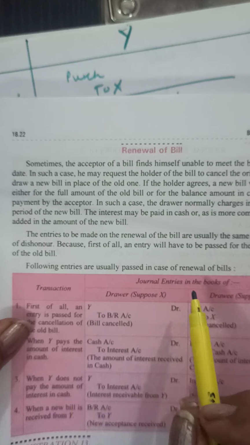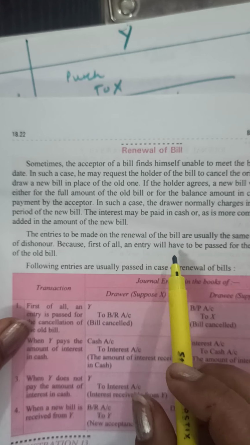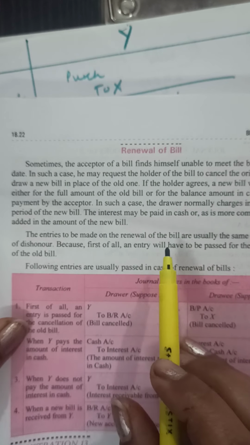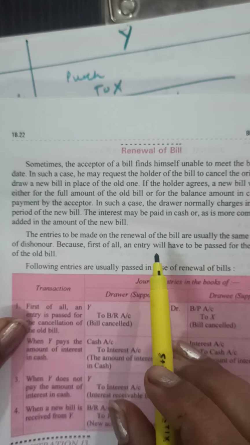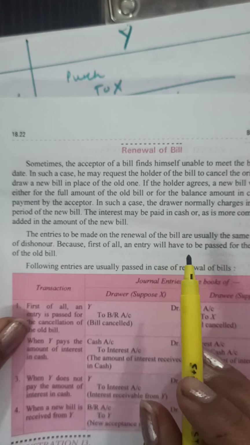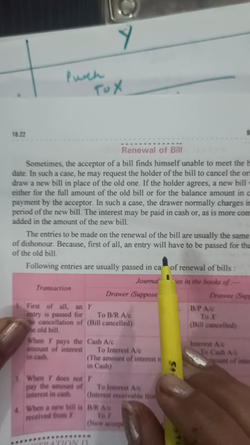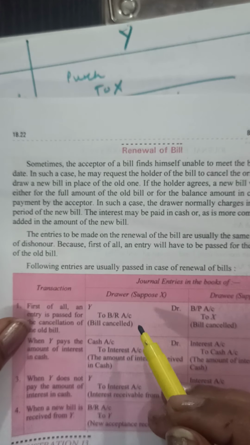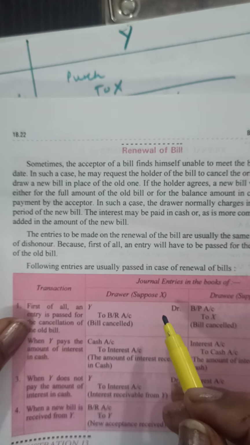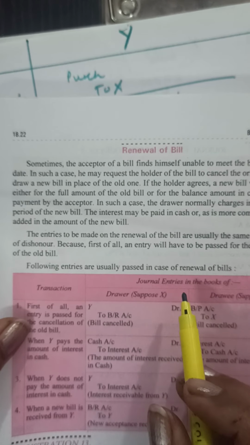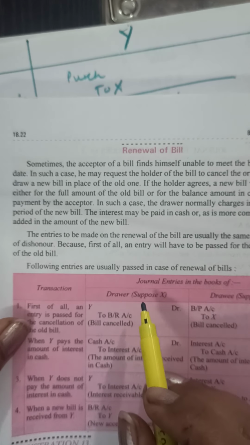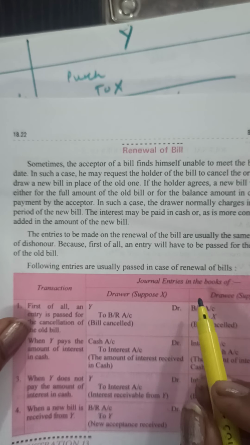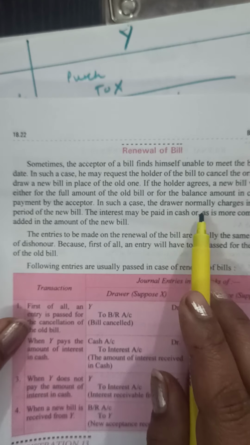I request the drawee to renew the bill at a post-decided date. So they will decide and get the bill renewed. Definitely, for renewing the bill, he will have to pay some interest, which he may pay in cash or may get it added to the new bill. That is up to the drawer and the drawee, between both the parties. On the terms of interest, the bill is renewed for a later date at the convenience of both the parties. That is called renewal of the bill.